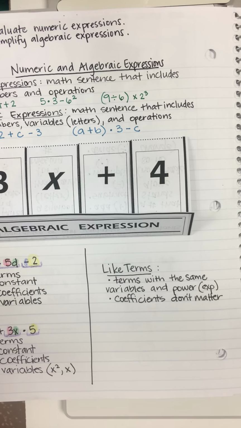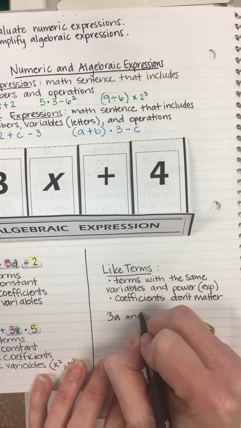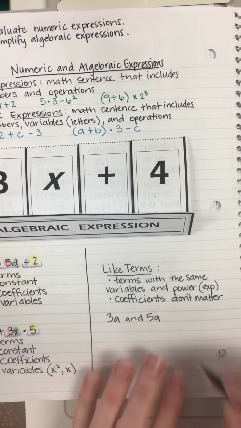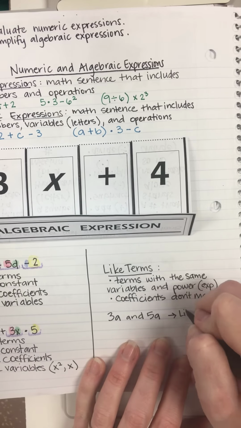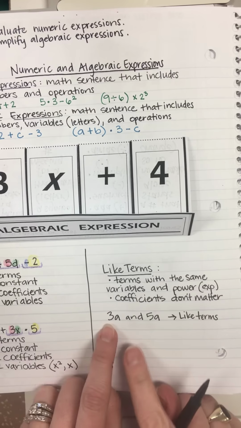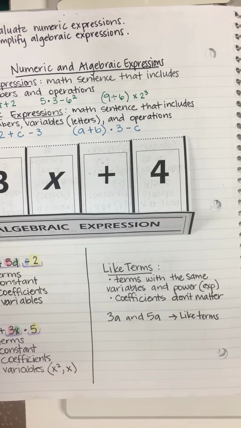Now here are some examples. If I have 3a and 5a, those are considered like terms. Even though one has a 3 and one has a 5, I want you to notice that both of them have a variable of a.